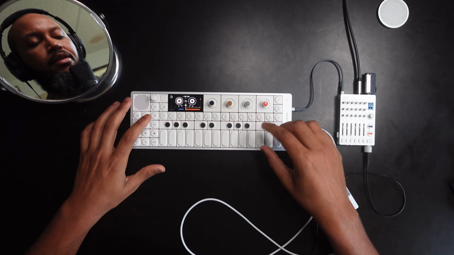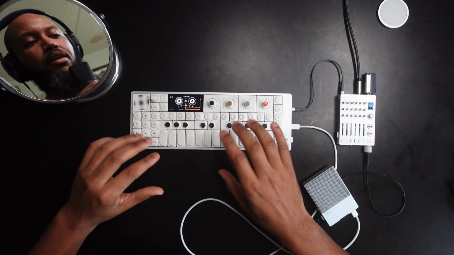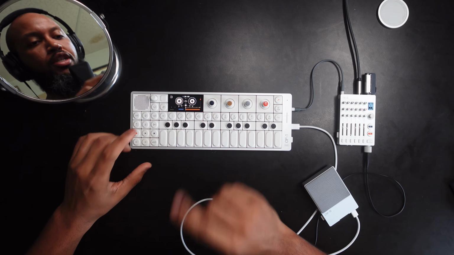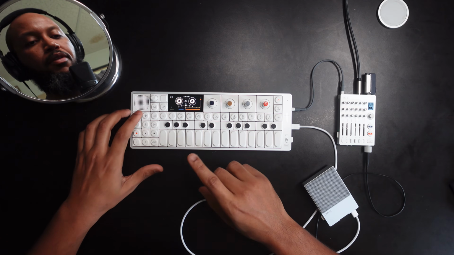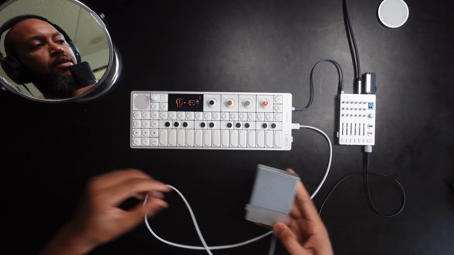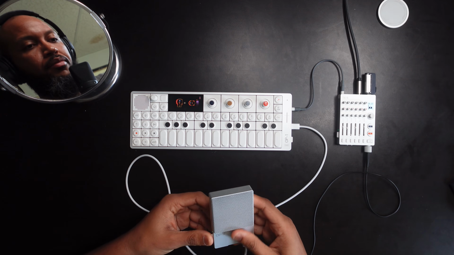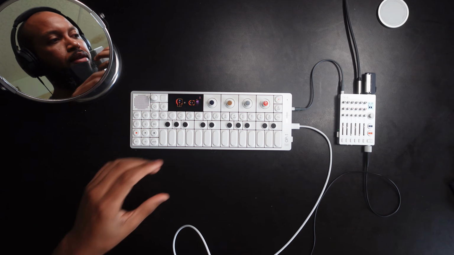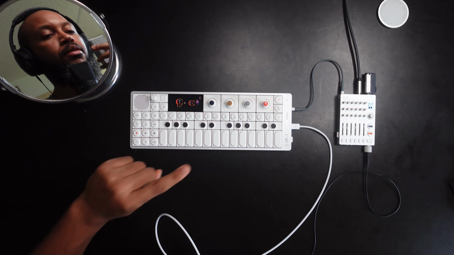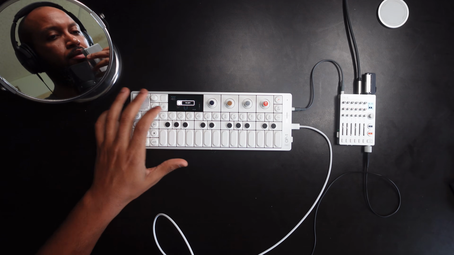So the idea here is we need the vocoder to be all the way off, so just our voice comes through. That's what we're looking for. So the way we do that is I'm gonna again turn this down. Okay, so now we're talking to you through the microphone here.